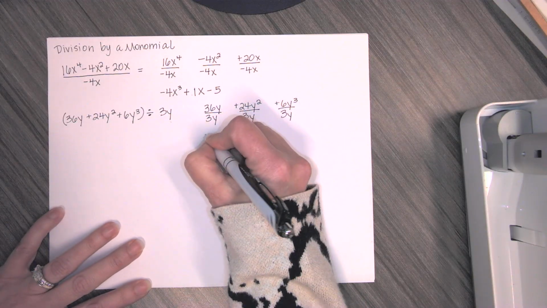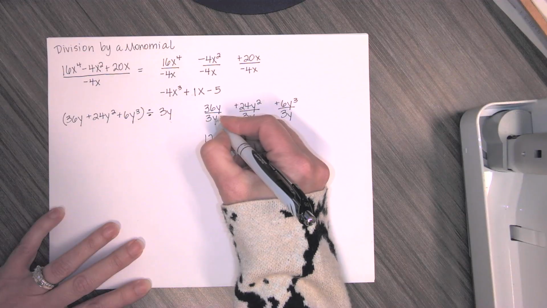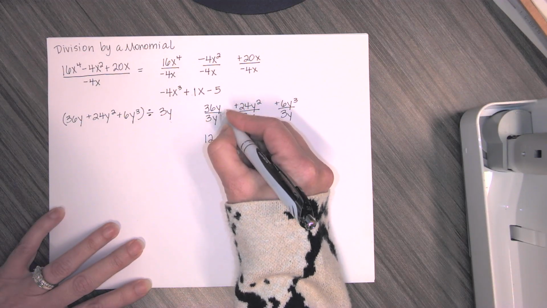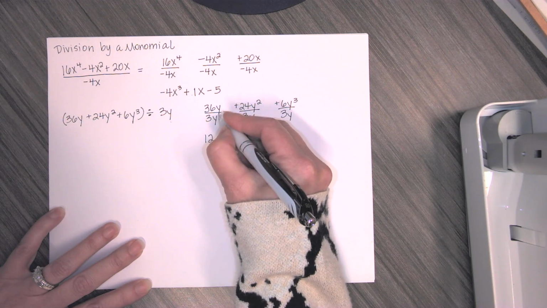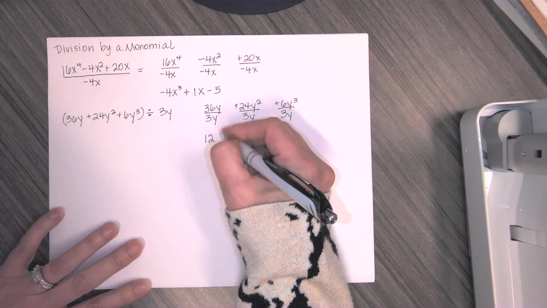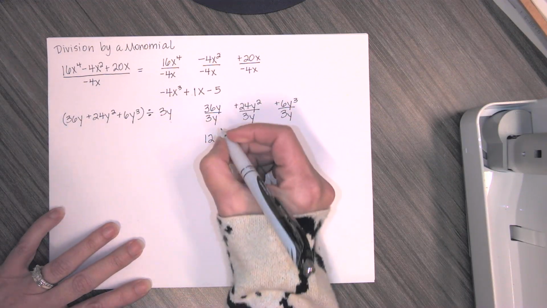36 divided by 3 is 12. Y divided by y is just 1. Again, we're using our exponent rule that says to subtract the exponents. These both have an understood 1. 1 minus 1 is 0. So y to the 0 power is just a plain 1. And so essentially those go away.